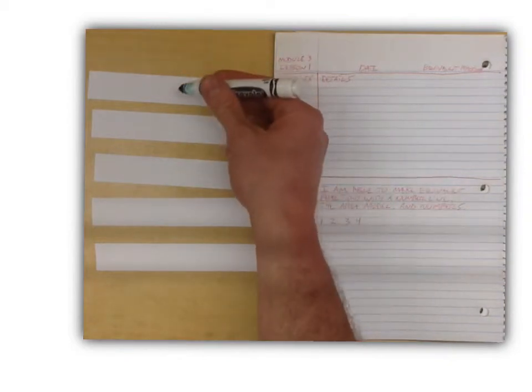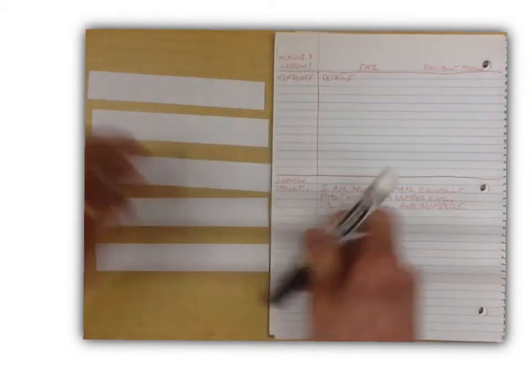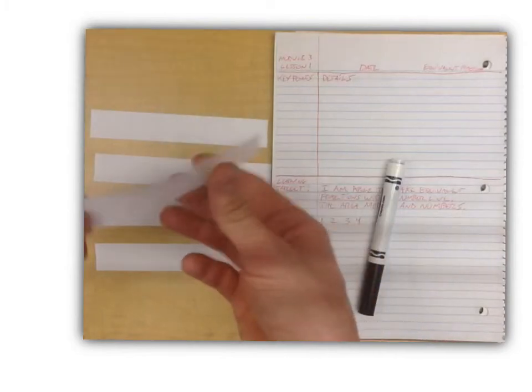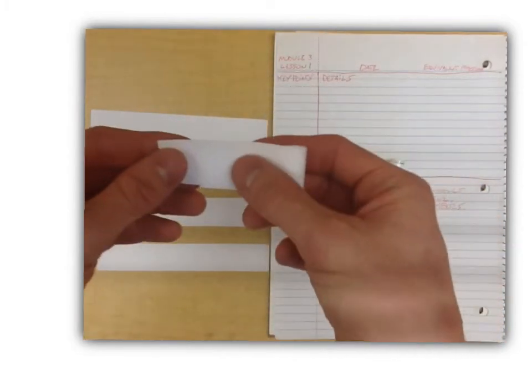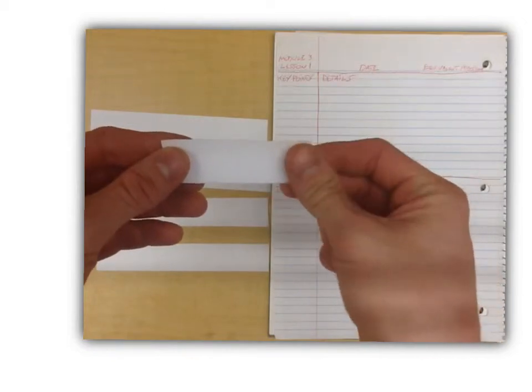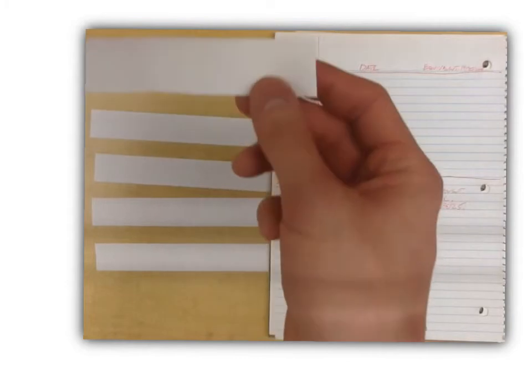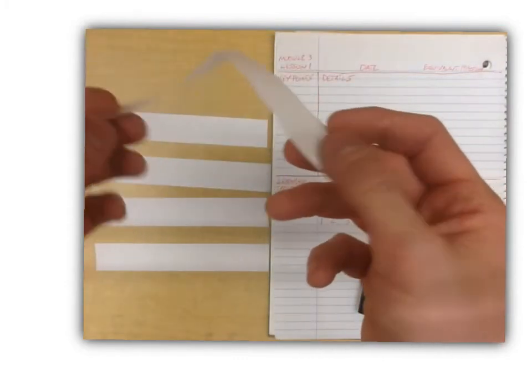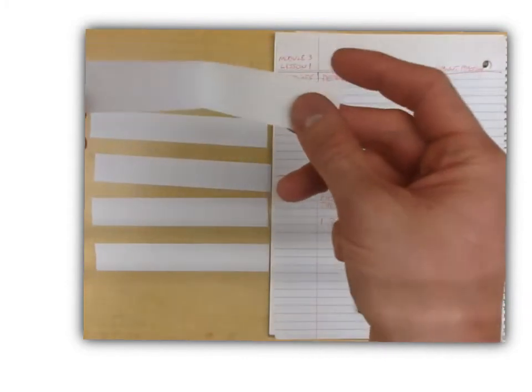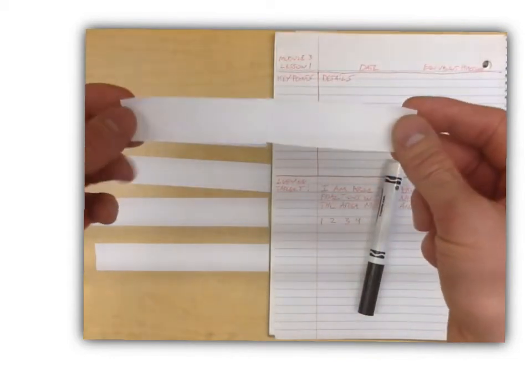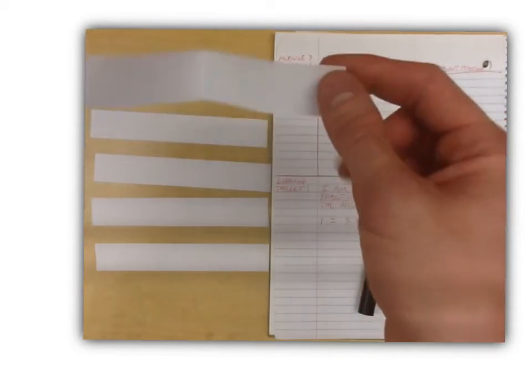So the very first thing I want you to do is take your first paper piece right there, pick it up in your hands, just like this. And I want you to fold it in half, just like this, and crease it right there. Okay. Now, how many equal parts do we have in the whole right now? If you said 2, you'd be correct.